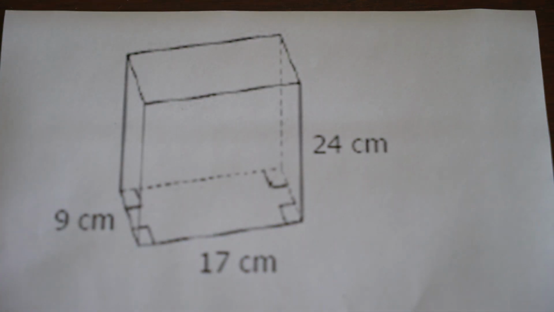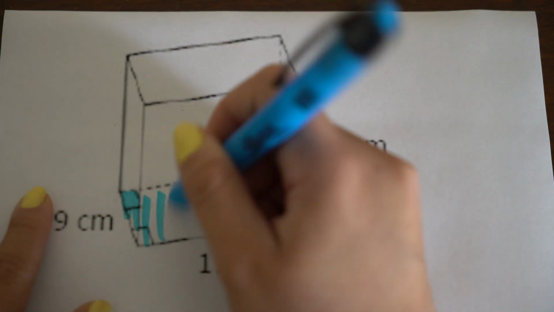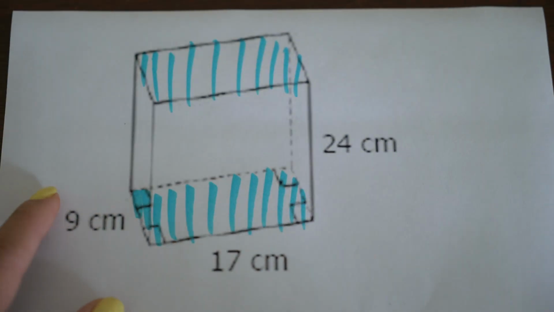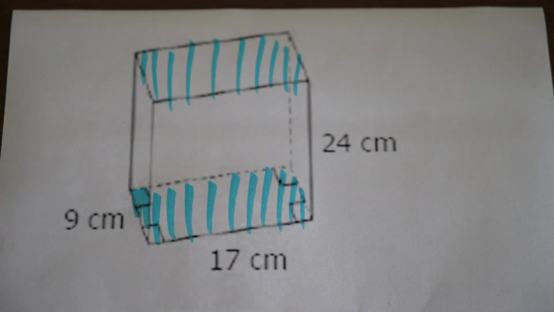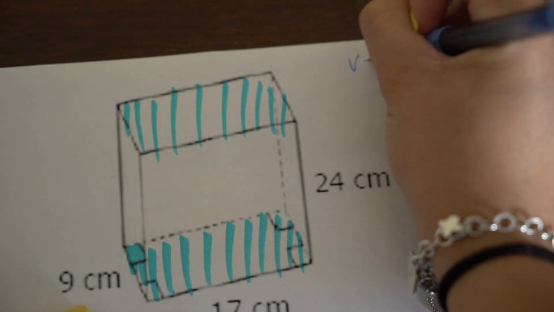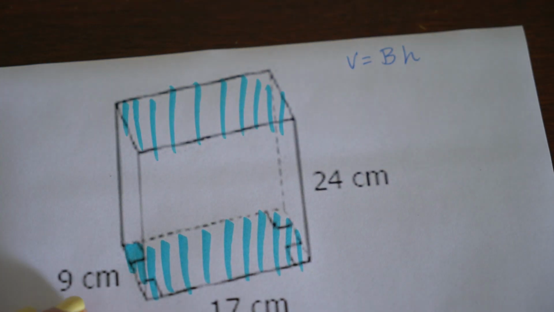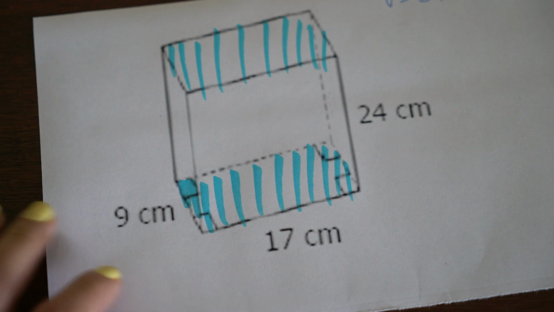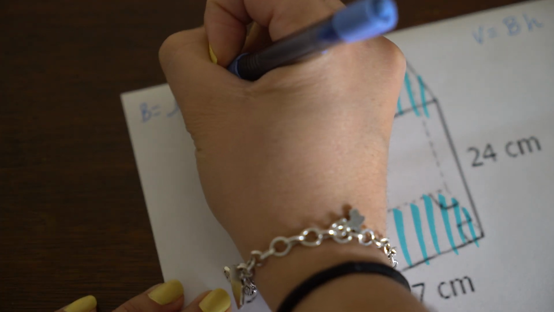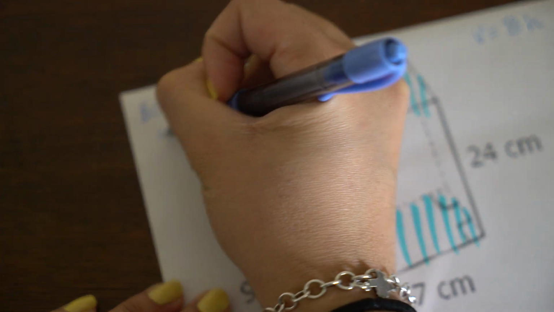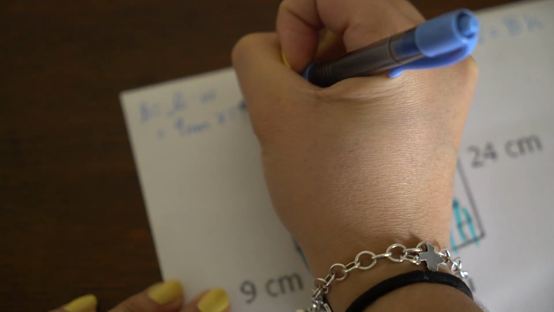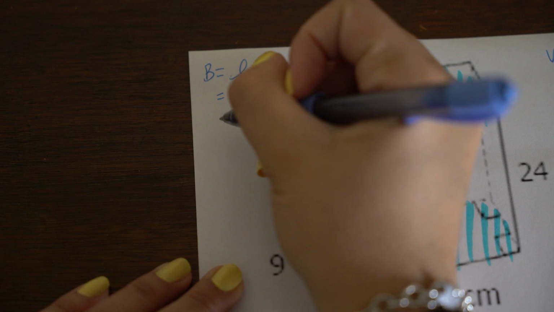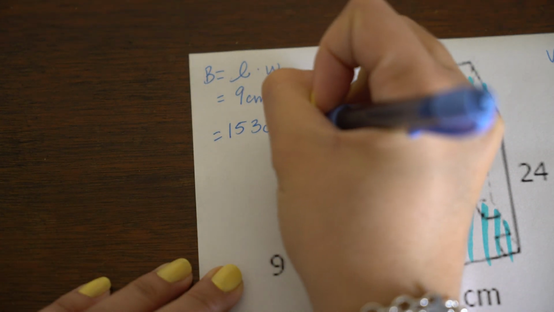The first thing I'm going to do is identify the base. The bases, remember, are congruent and parallel. So these two are my bases, and in this case they are rectangles. So to find the volume, it's the area of the base times the height of the prism. We know that the bases are rectangles, and in order to find the area of a rectangle, it is length times width, which is 9 centimeters times 17 centimeters. And once we multiply that out, we get 153 centimeters squared.